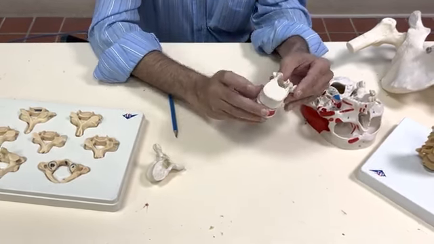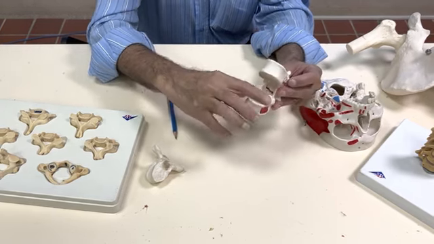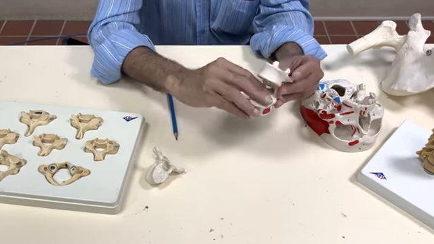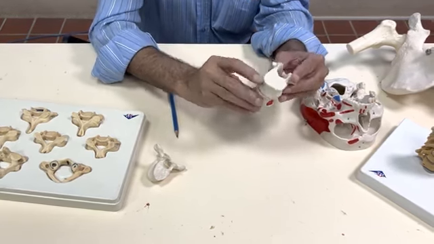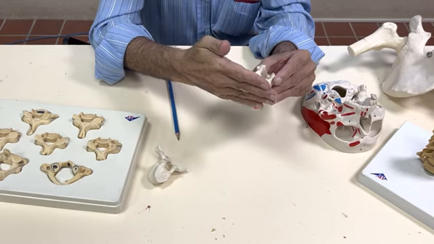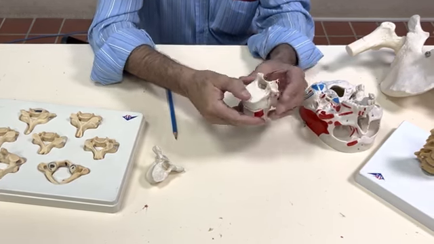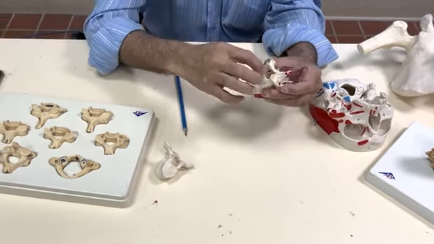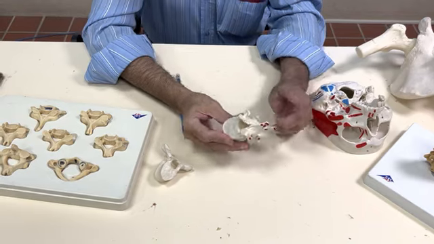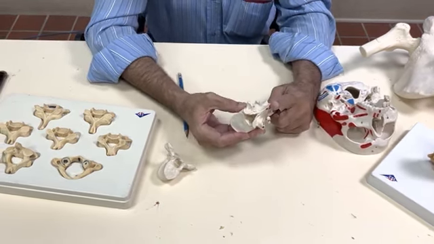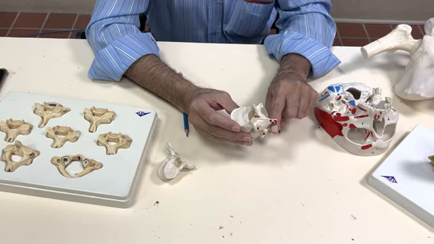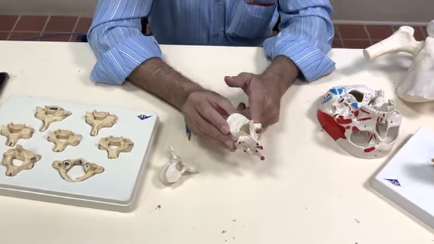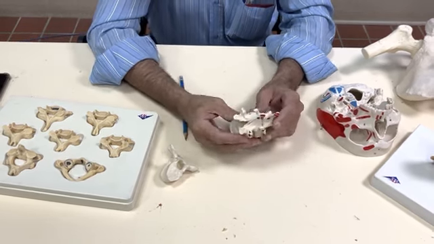Between the two bodies we have a thin layer of hyaline cartilage here, a thin layer of hyaline cartilage here, and then in between we have the intervertebral disc. Then we have the anterior longitudinal ligament which runs here. Then we have the posterior longitudinal ligament which runs on the back of the body. Then between the two spines, on the tip we have the supraspinous ligament. In between we have the interspinous. Between the two transverse processes we have the intertransverse ligament.